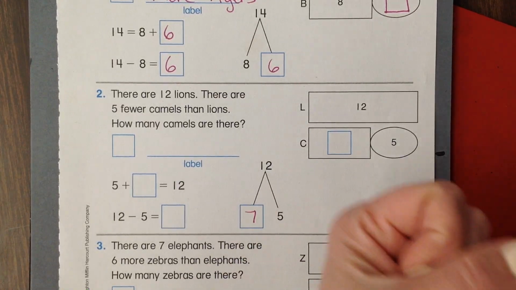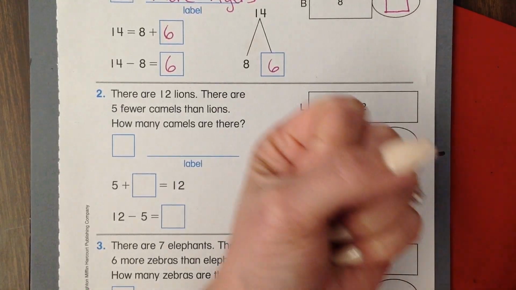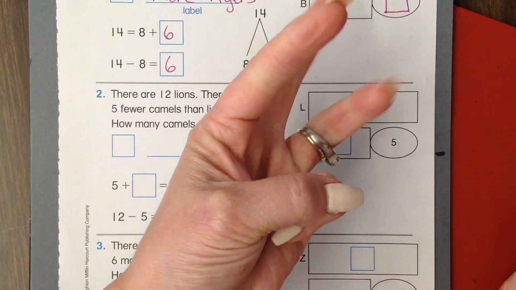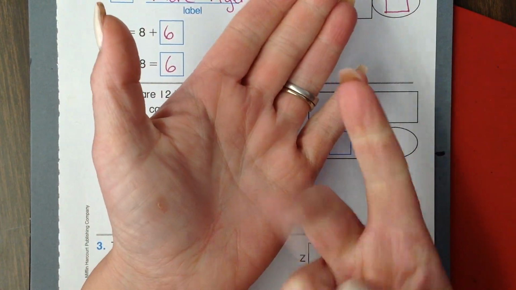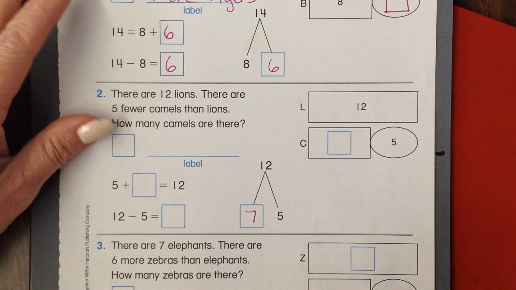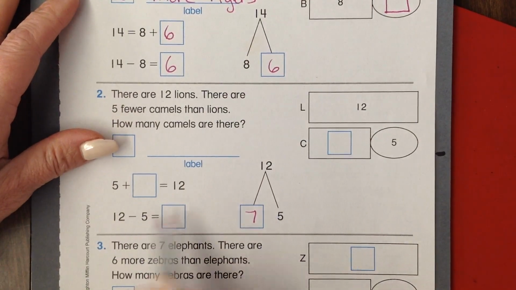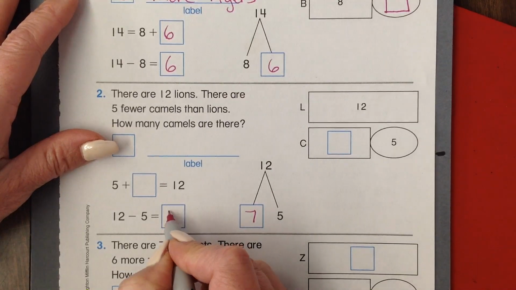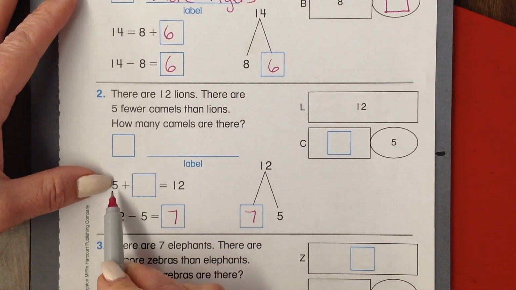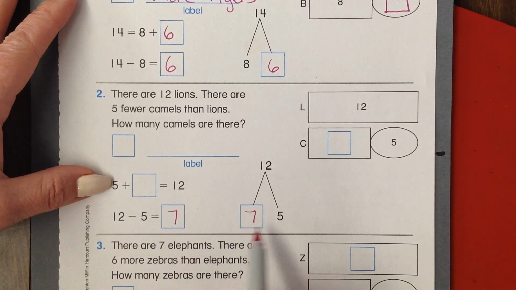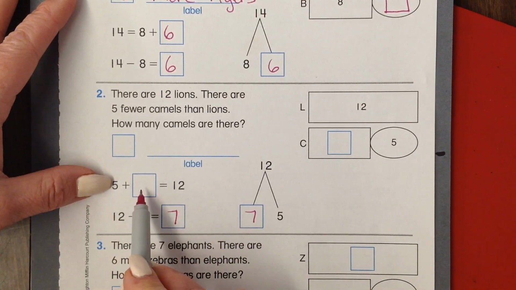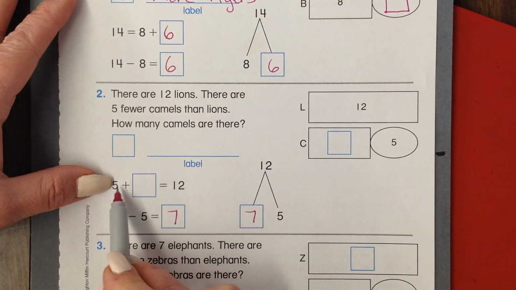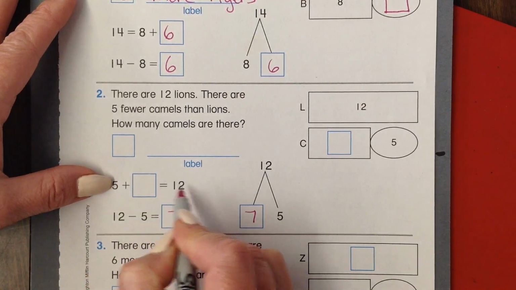Again, you can count. We can show that one too. Okay, so you've got 5, 6, 7, 8, 9, 10, 11, 12. So you see 7. So again, modeling over here, if you take your all together and you take away one of your partners, you'll be left with your other partner. If you add the two together, and in this case the unknown is missing, you'll end up with your total.